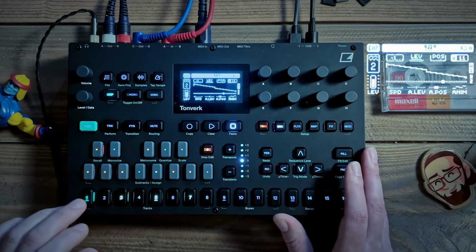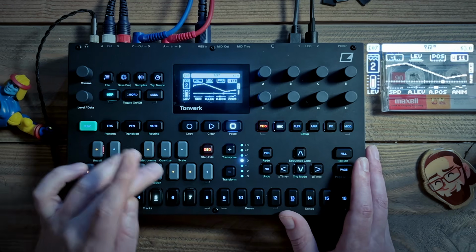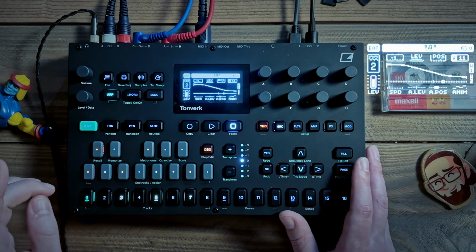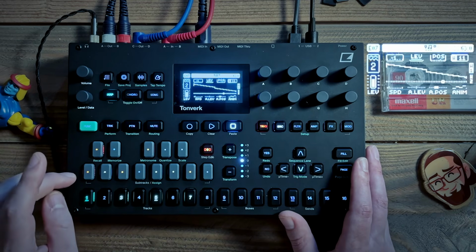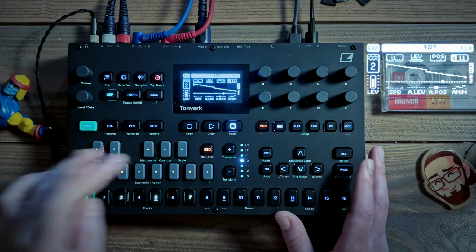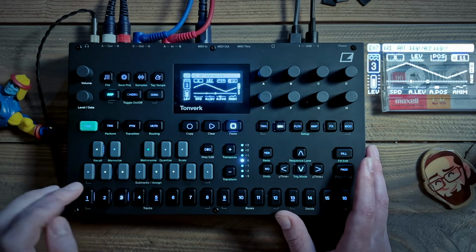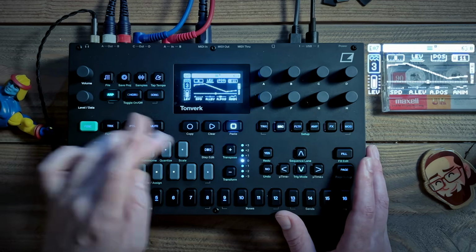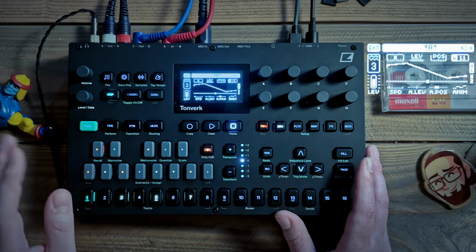Maybe, you know what? Let's go to our step edit and maybe remove some of the notes. Maybe we can make it sound a bit more coherent. Let's go to this track, and also on this one, remove these notes.